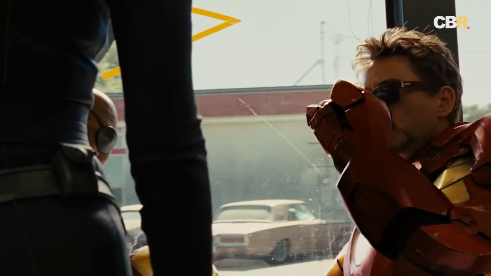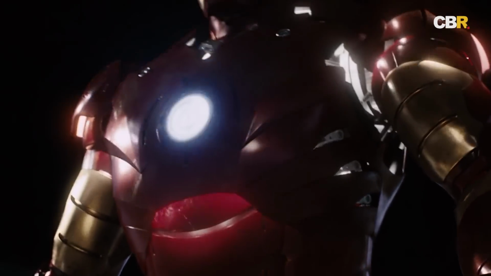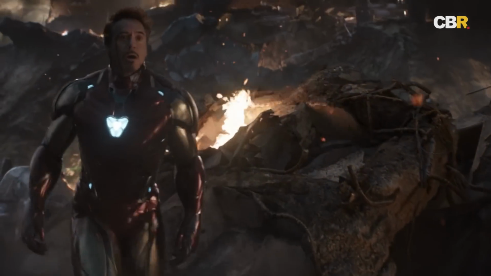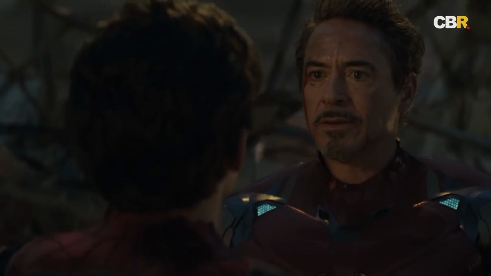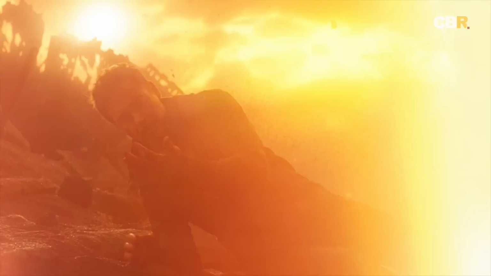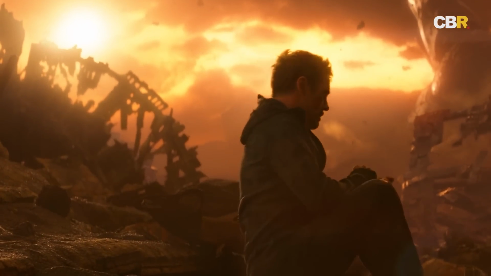Ultimately, any resurrection of Tony Stark in the MCU needs to carry a profound purpose and move the overall narrative forward. His return should add new layers to his character while respecting the emotional impact of his death in Endgame. Bringing him back shouldn't be about undoing the past, but about shaping the future of the MCU.